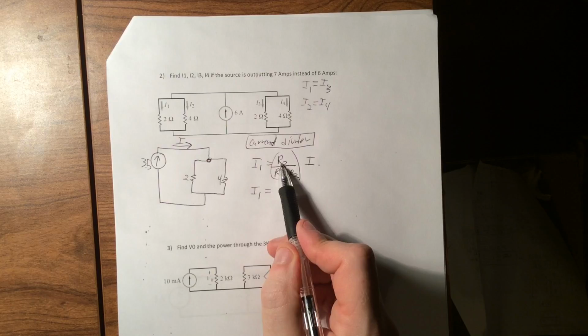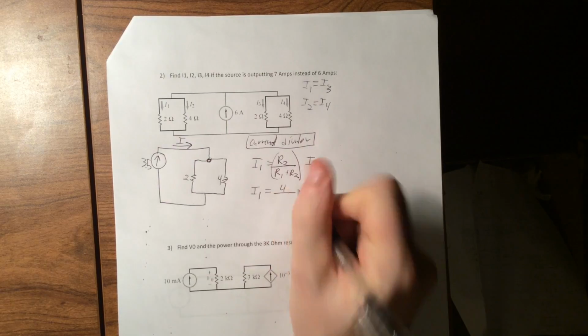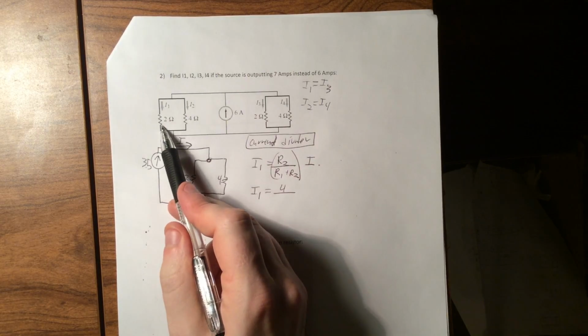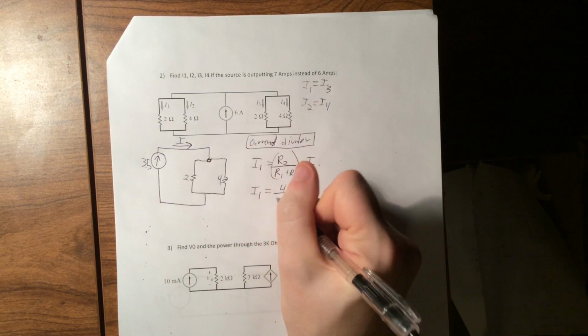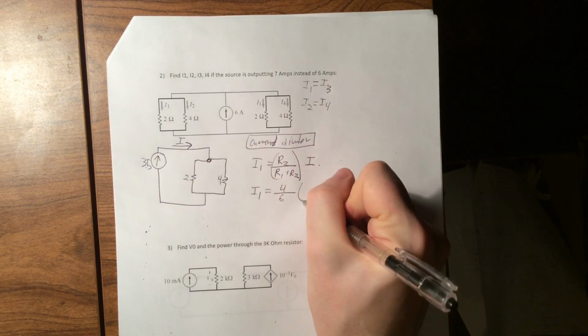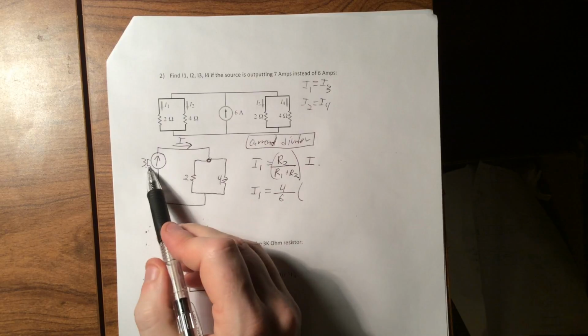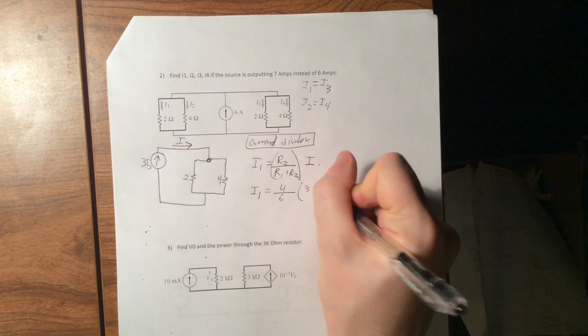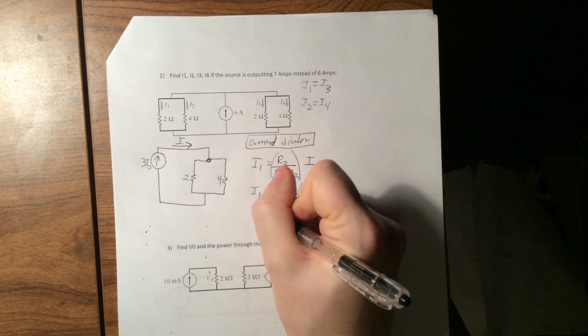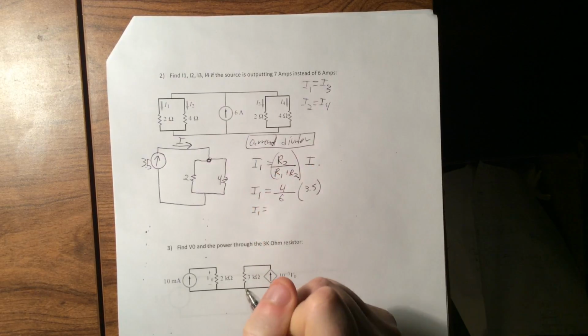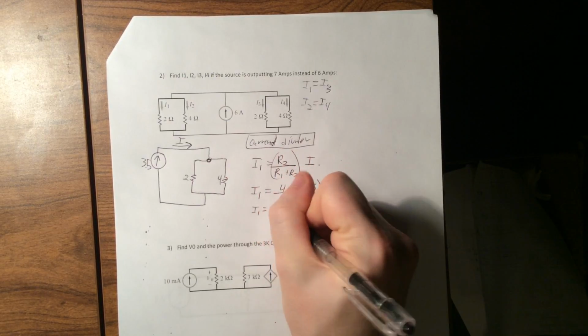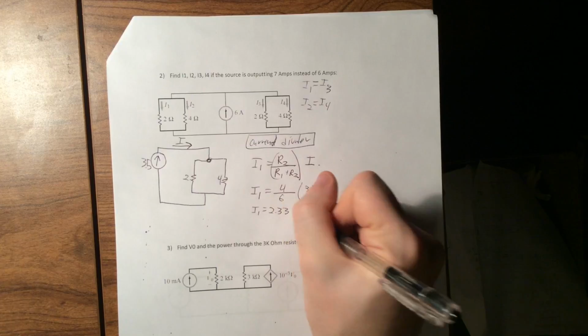So that is 4 over 4 plus 2, which is 6, times our I, which is 3.5. I1 equals 2.33 amps.